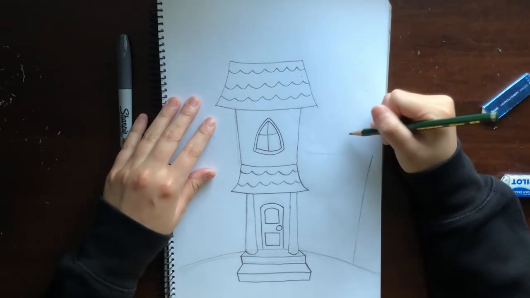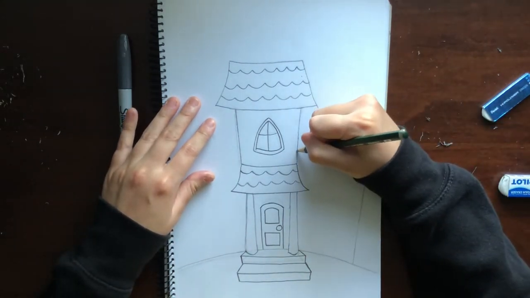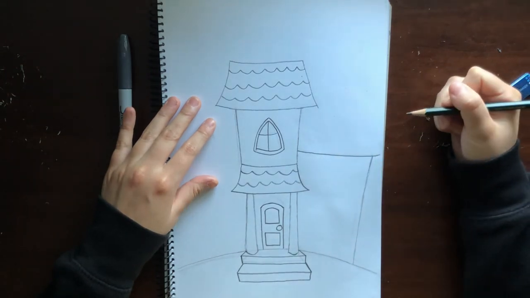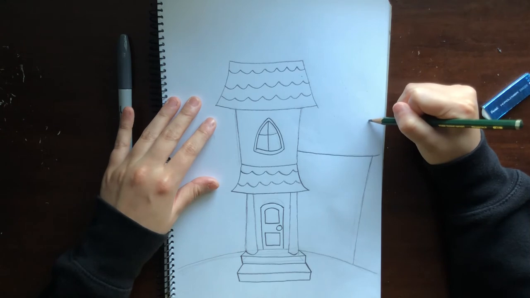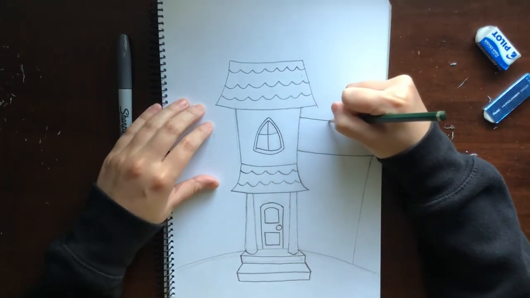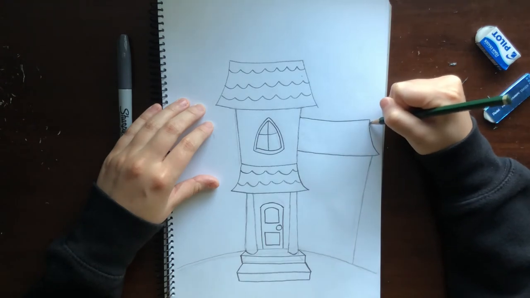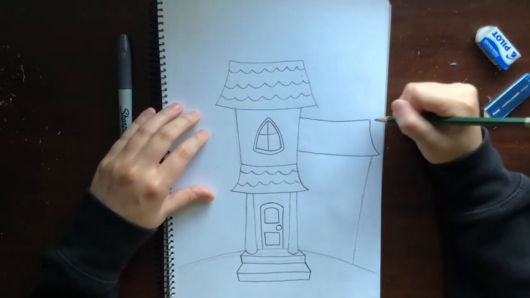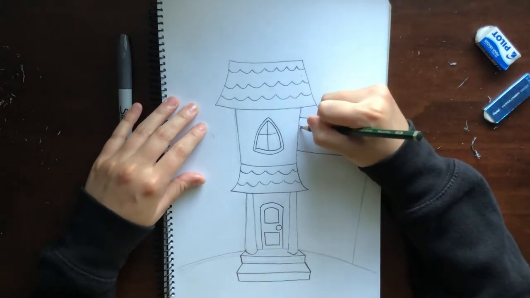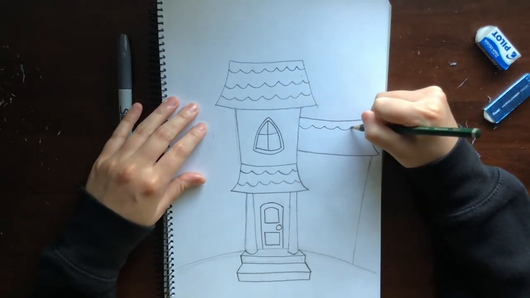And then for the roof, we draw a straight line here. And a curvy line. And another straight line to close off the roof. And then we draw the patterns for the roof.